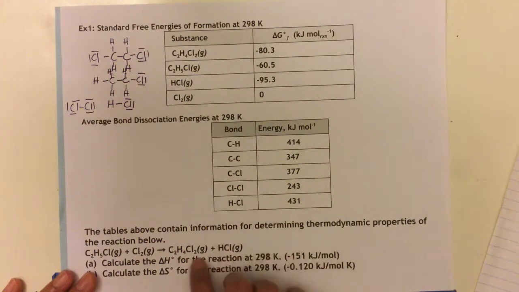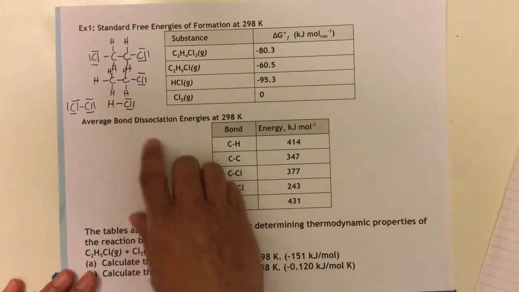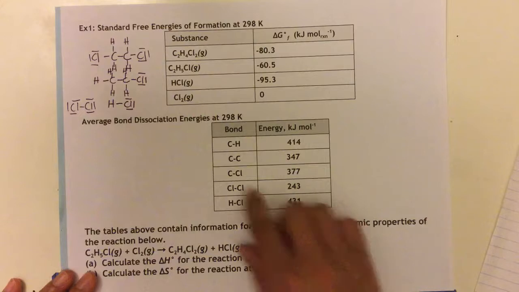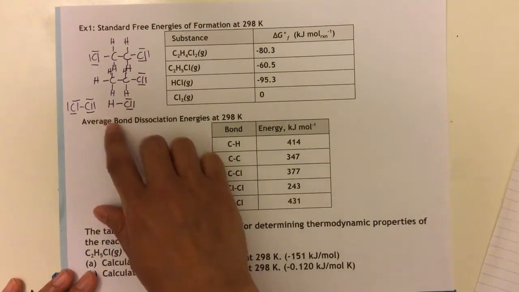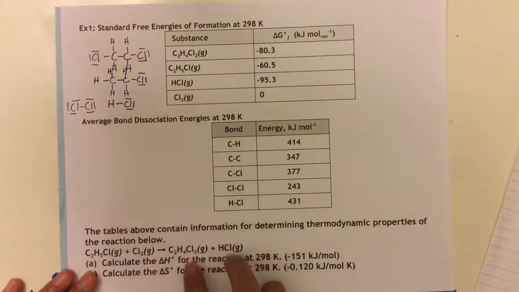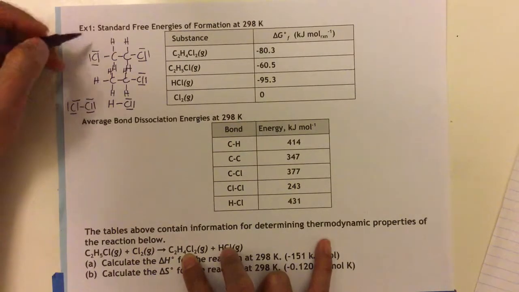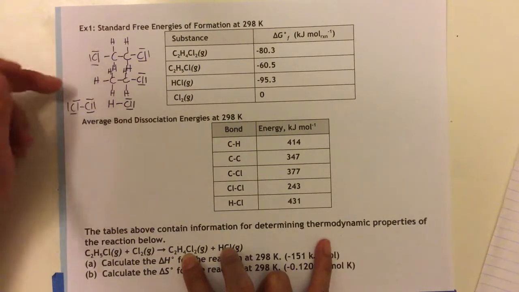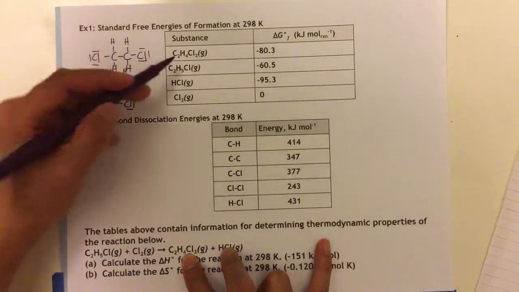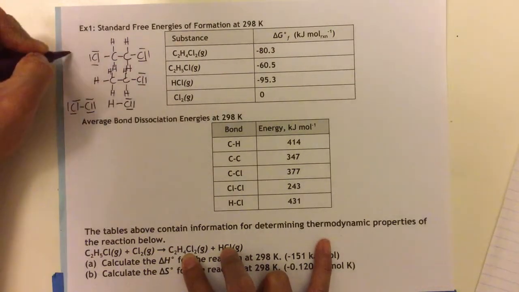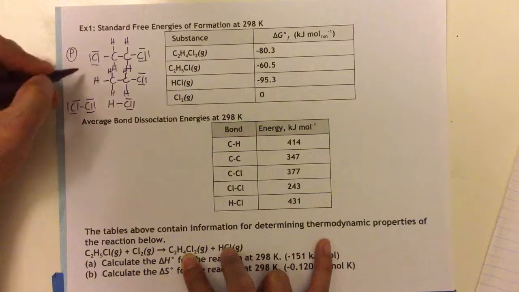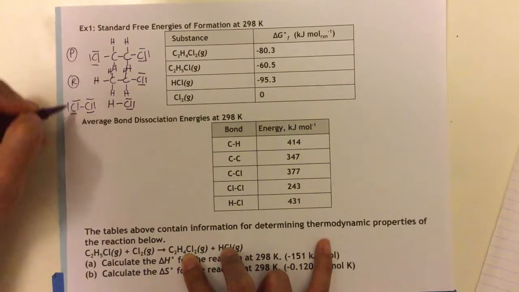And so to calculate the delta H for the reaction using bond energies, which are these values, you take the bond energy of the products. I'm just going to go on identifying who the products are and who the reactants are. So here, this is your products, I'm going to circle it, and this is your reactants.